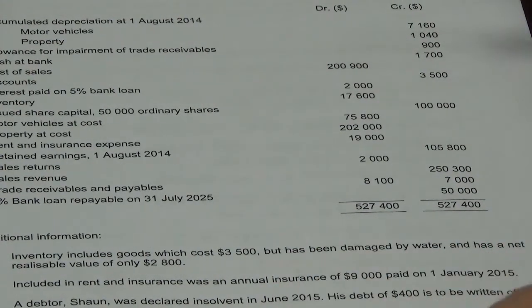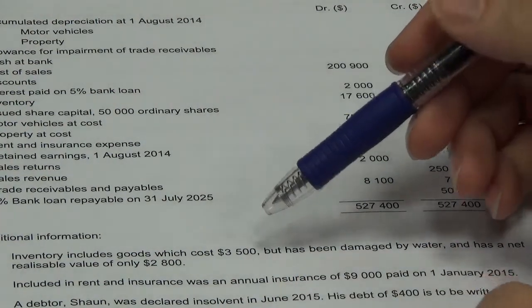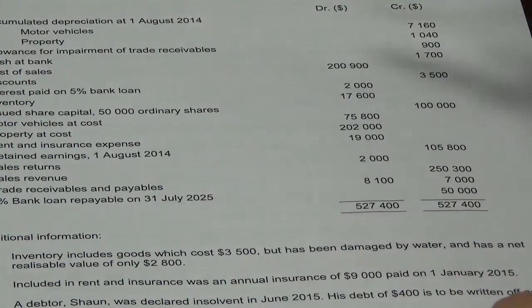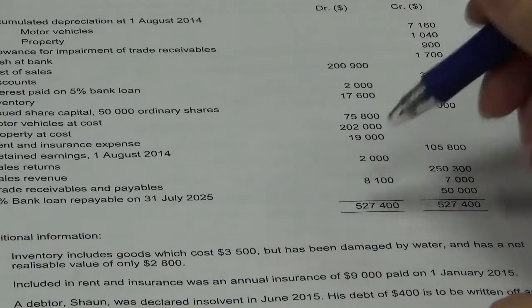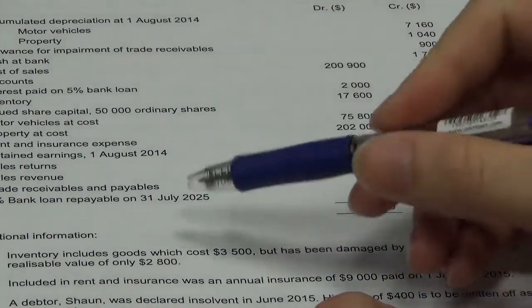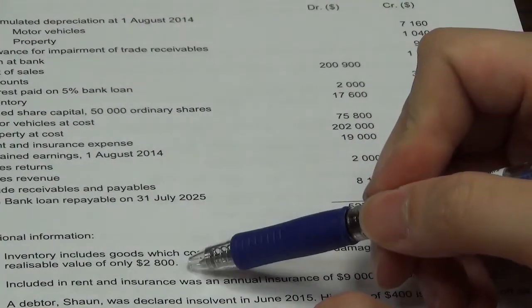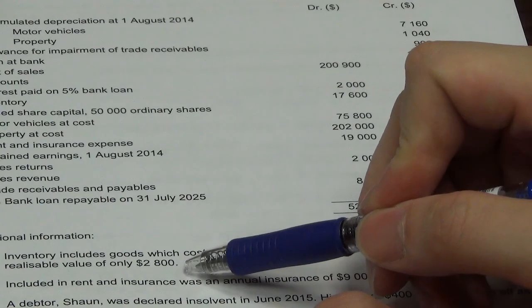This is based on the prudence concept, where you always pick the lower of cost or net realizable value. Inventory is always valued at the lower of cost or net realizable value. So given two values here, 3500 and 2800, you always pick the lower one. So this one will become your inventory value.